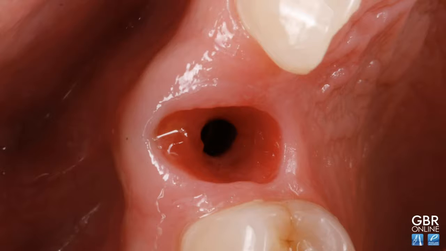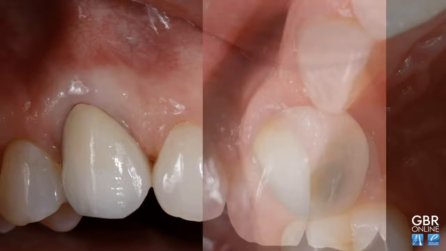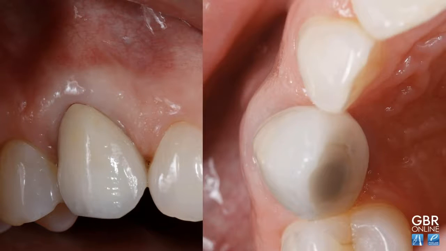very, very natural. If you look at it here, you can't even tell that there's an implant crown. People probably just think it's a restorative crown. And when you look at it from the other side, you can see that buccal contour. Look how nice and shaped that is.